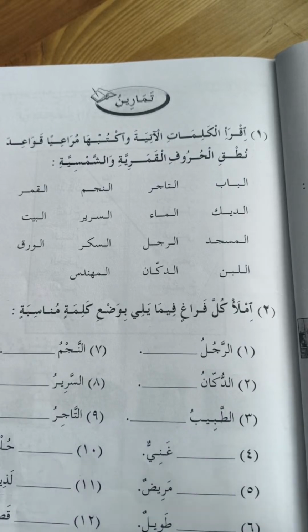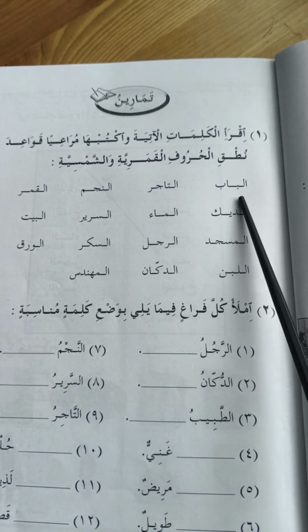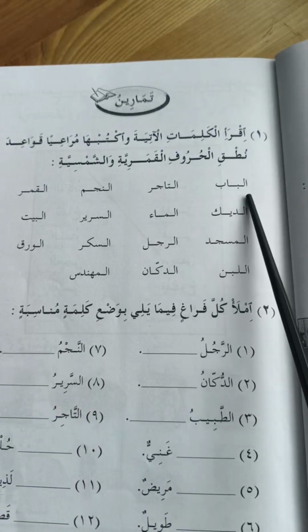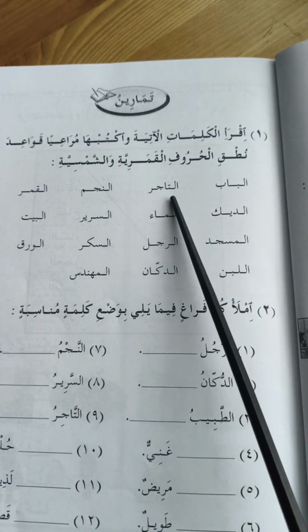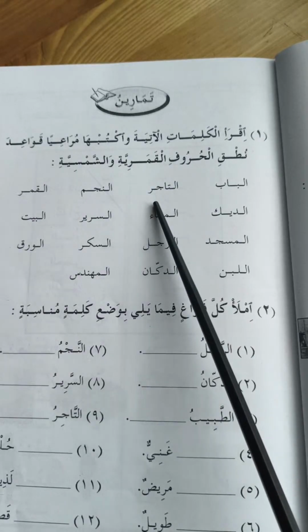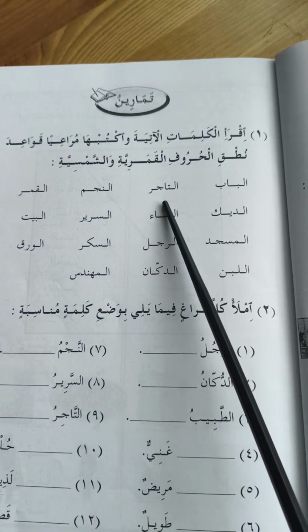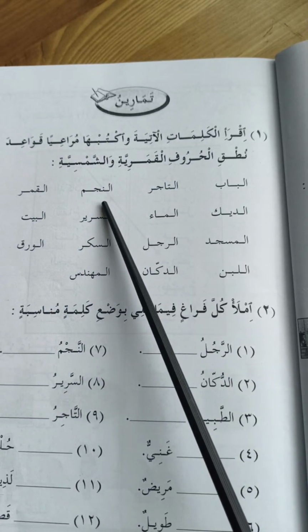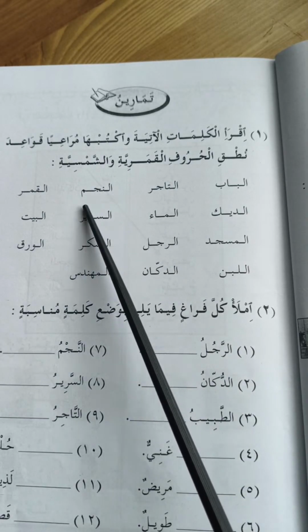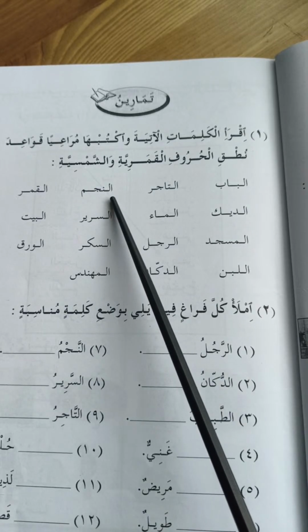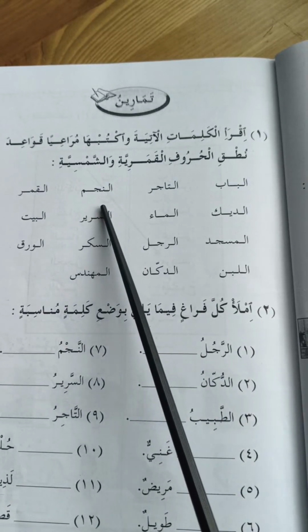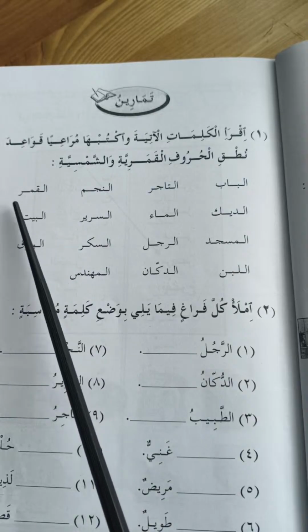So now let's look at this. The door. الباب. The businessman. التاجر. The star. النجم. The lam is quiet. The moon. القمر.